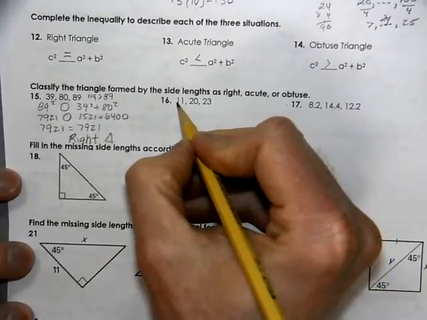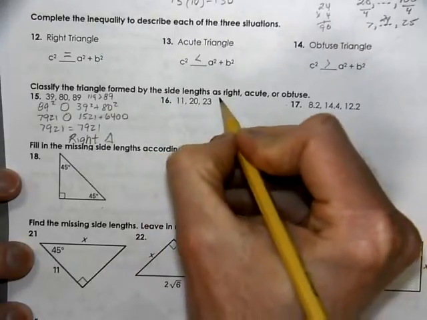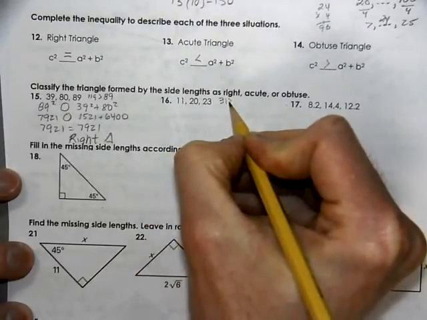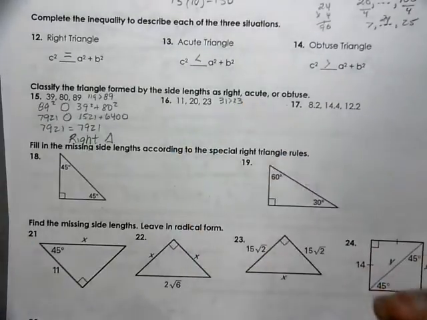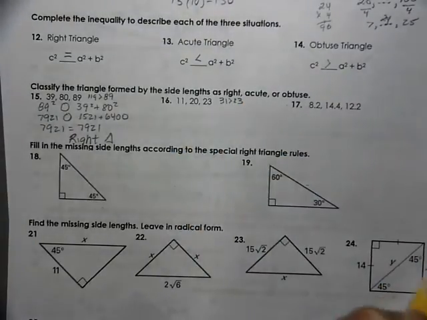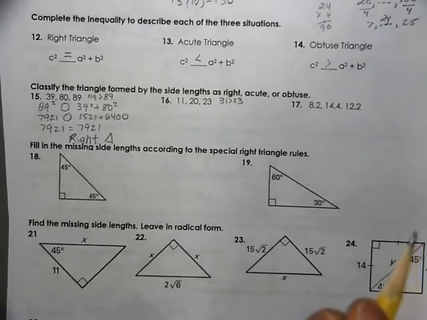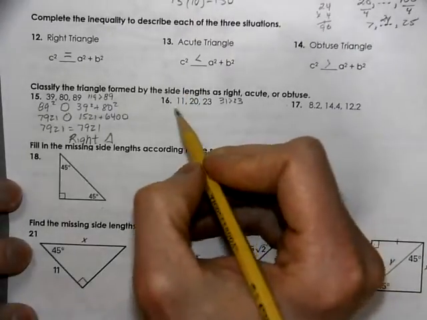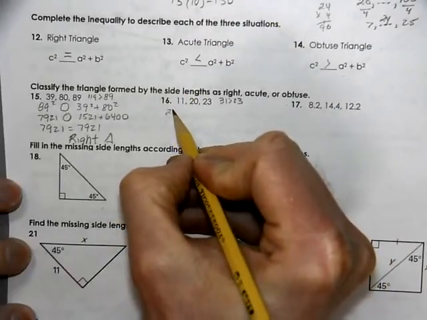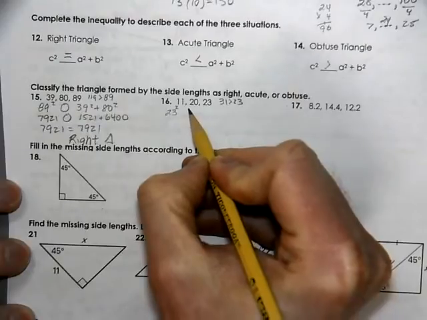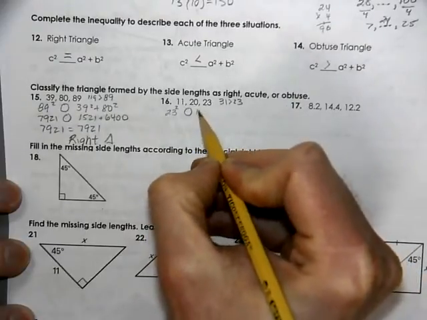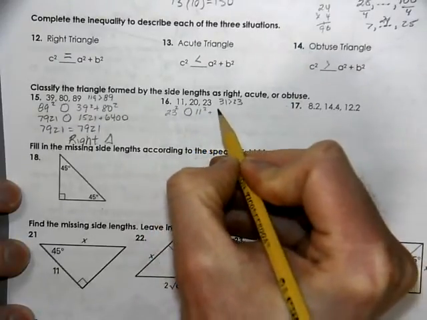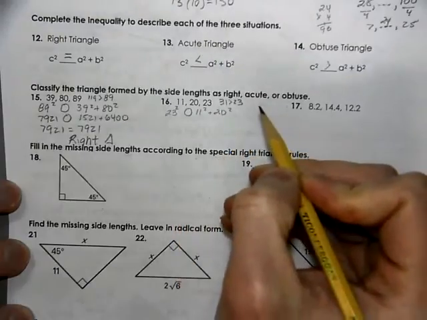Here we take the two smaller sides, so we get 31. We notice that that is bigger than the largest side. All that tells us is that it truly makes a triangle. Now, to figure out if it's a right, acute, or obtuse triangle, we have to go back to the largest side squared and compare that with the smallest side squared and the medium side squared.